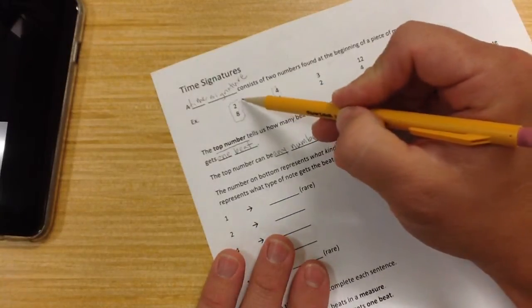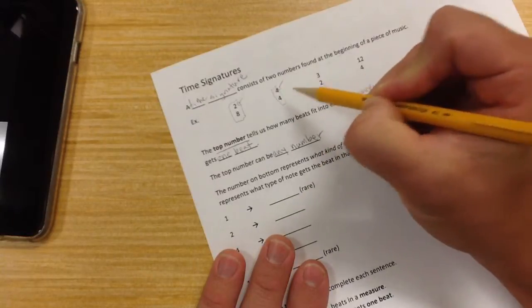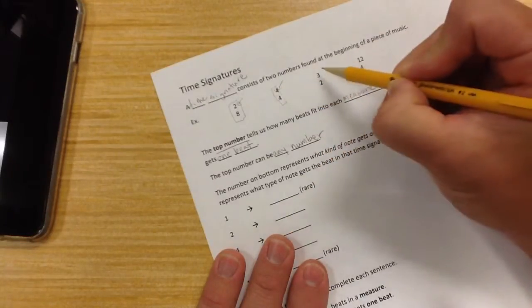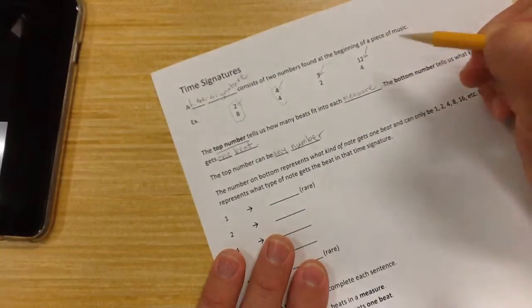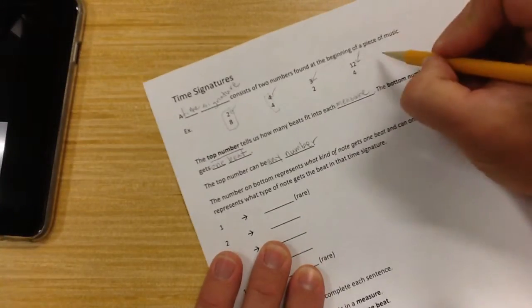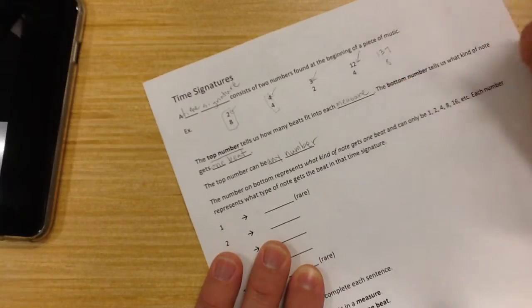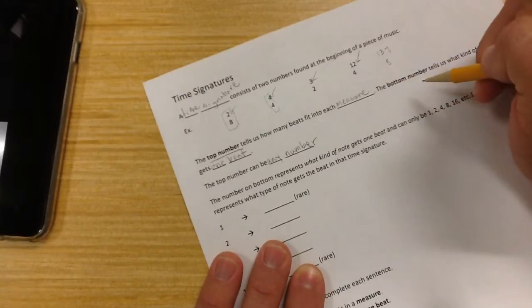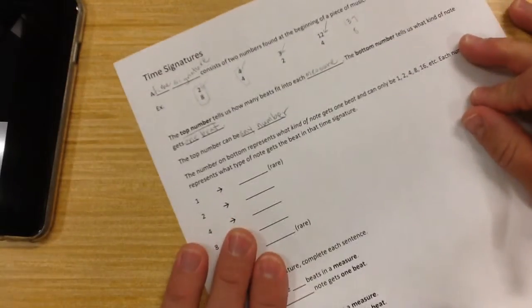So in these examples, there are 2 beats in each measure. There are 4 beats in each measure. In this one, there are 3 beats in each measure, and in this one there are 12 beats in each measure. If I write a time signature that's 137/8, 137 beats in each measure, that's pretty silly. That's not a real time signature. But it could be, in theory.